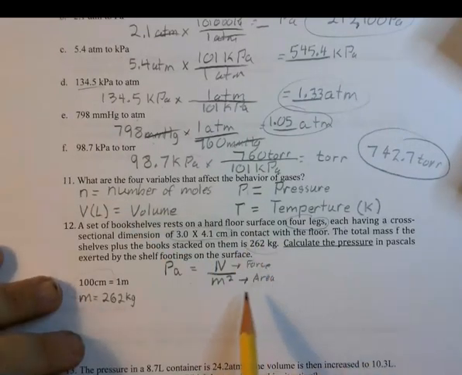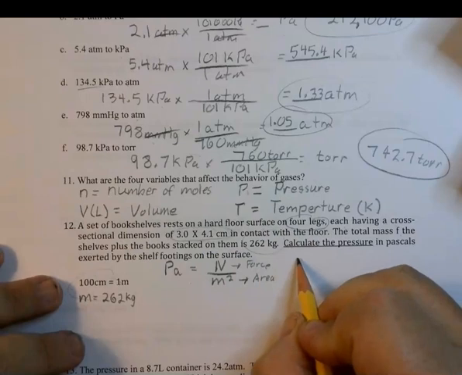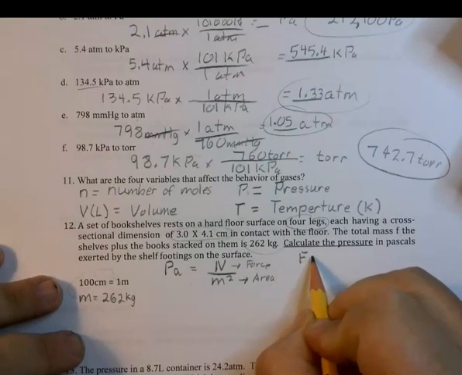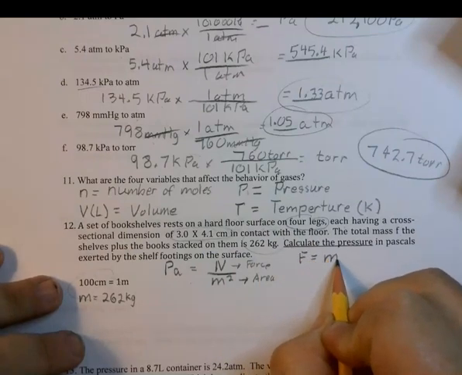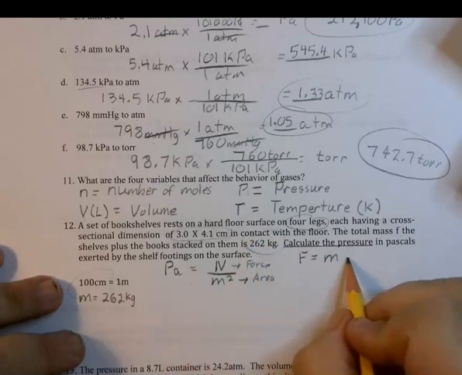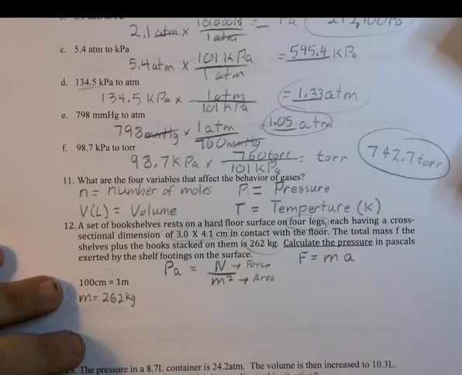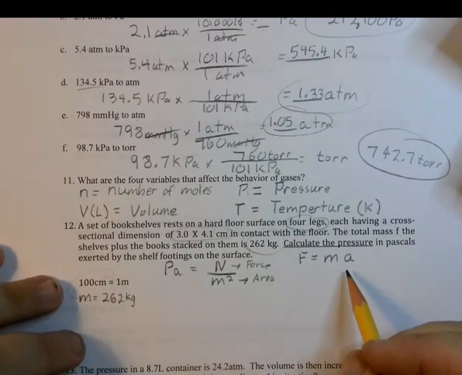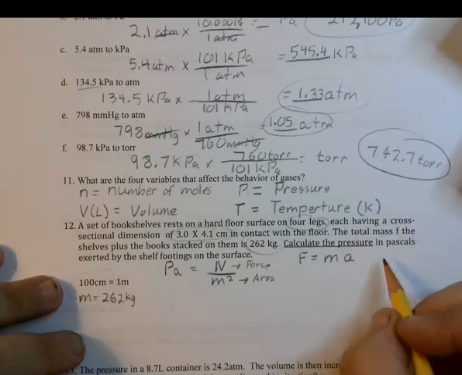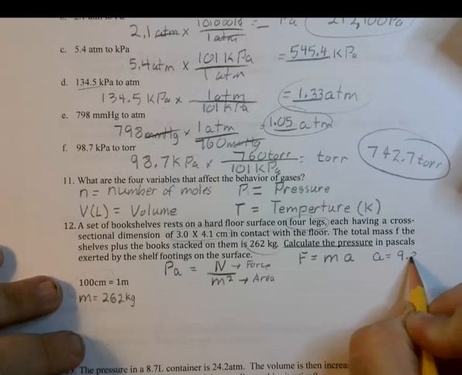We're given kilograms. There's a formula: force equals mass, which is what you have right here, times acceleration. But what's the acceleration? It's the acceleration pulling down on the bookcase, and that force is called the weight. So the acceleration we use is the acceleration due to gravity, 9.81 meters per second squared.